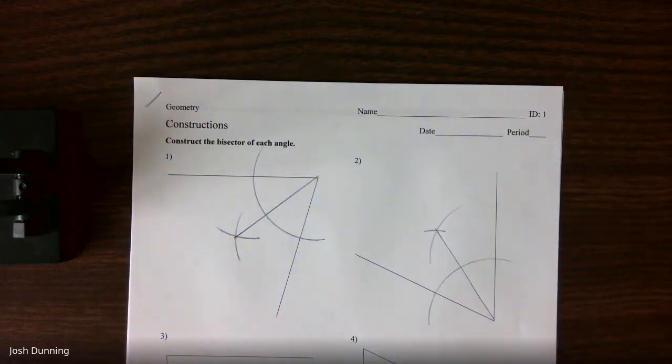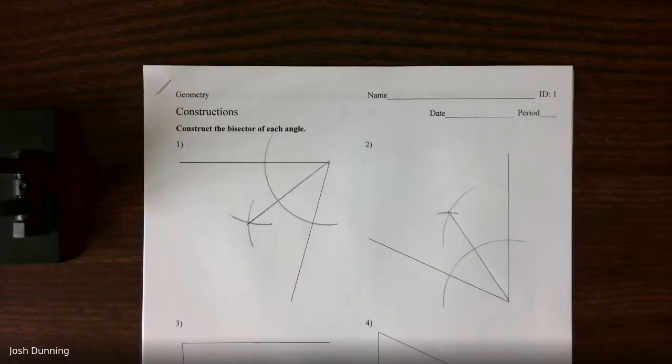Now in class, what we did was I did the first two, then I let people try the next two. I'll just do one more.